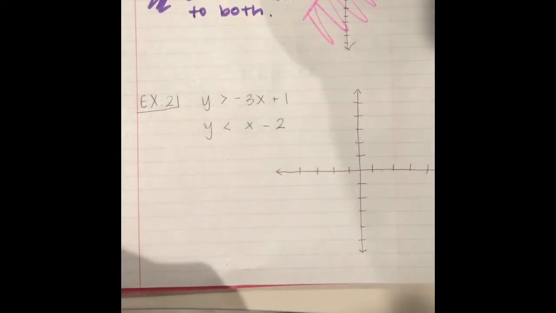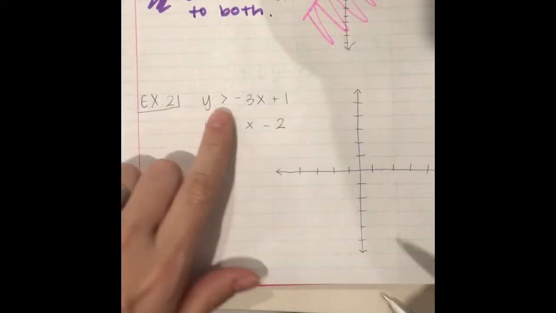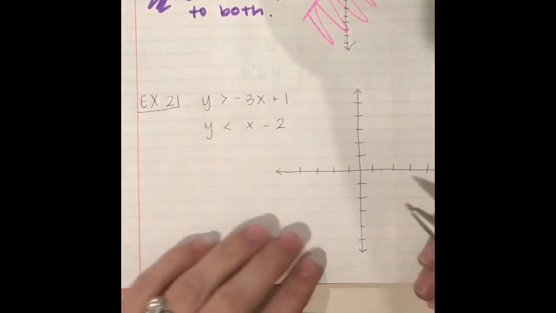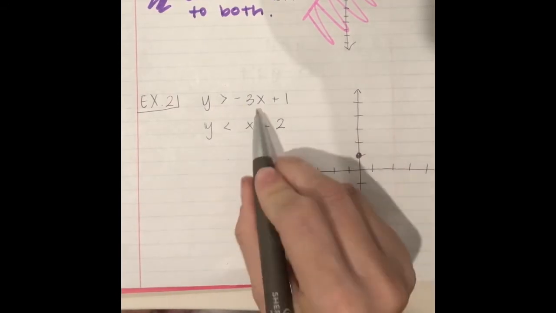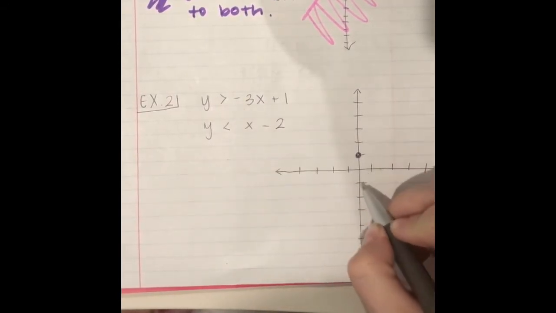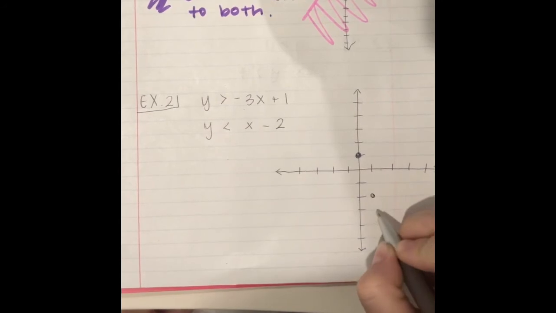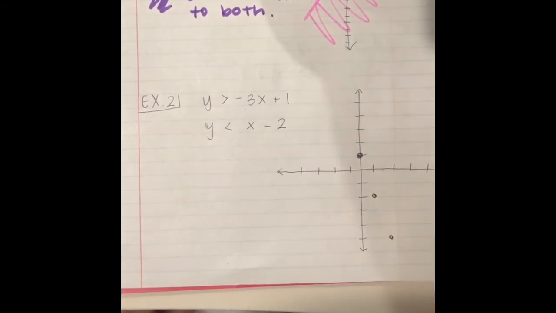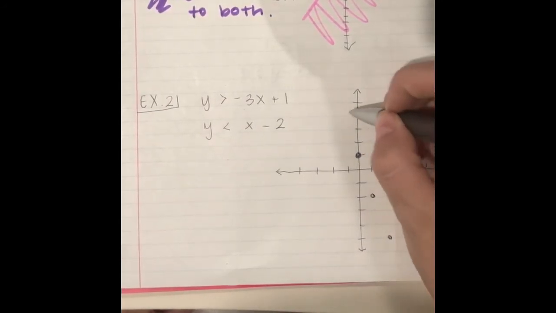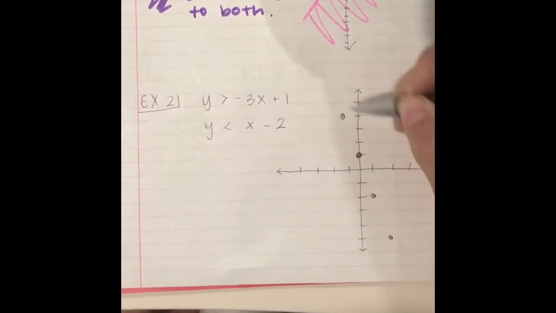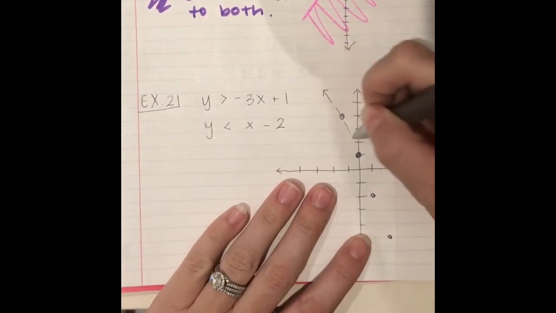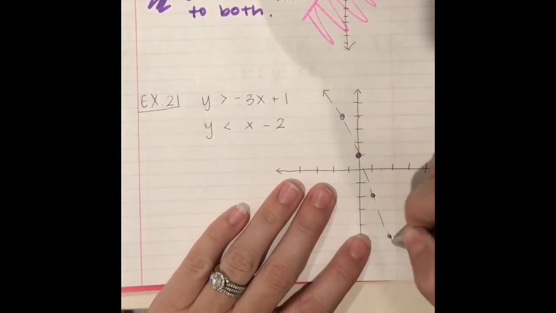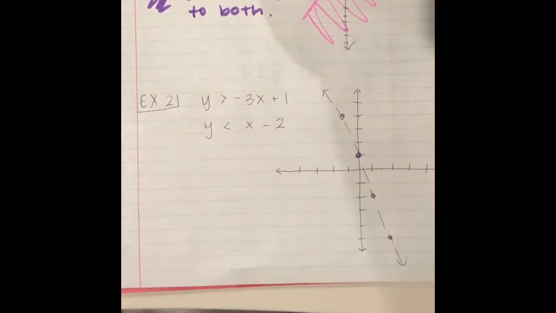Okay, so same thing. We have y is greater than negative 3x plus 1. So I have a y-intercept at 1. My slope is negative 3, so I'm going down 3 over 1, or up 3 in the opposite direction over 1. So that's our line. It doesn't have the or equal to, so we give it dashes. My line was not very good. And then we're going to shade it in pink.